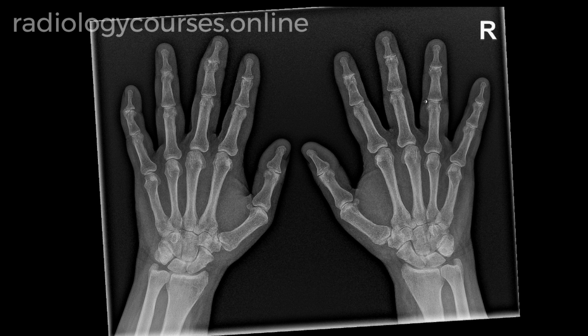The proximal interphalangeal joints, the MCP joints, the CMC joints, the intercarpal joints, the radiocarpal joint, and the distal radioulnar joint appear unremarkable on both sides. There is no soft tissue swelling, no soft tissue calcification. So this is the radiological description.